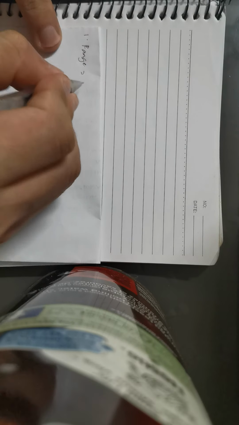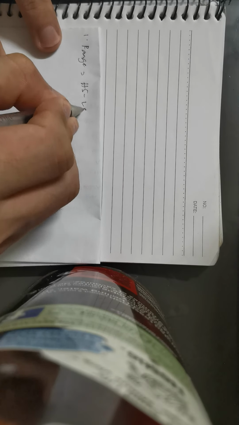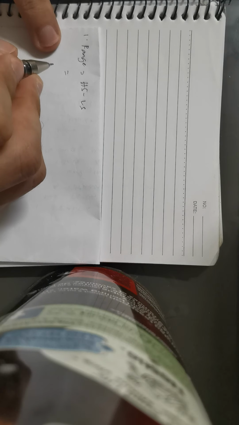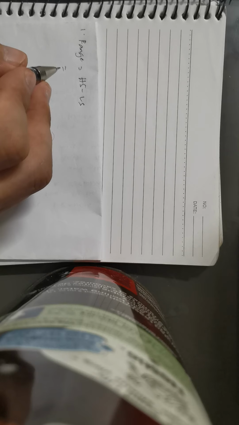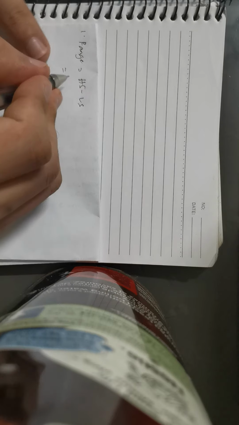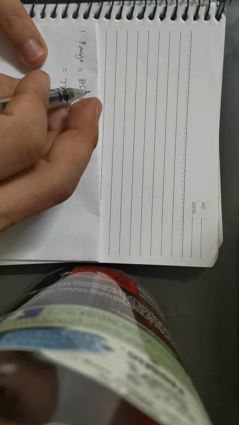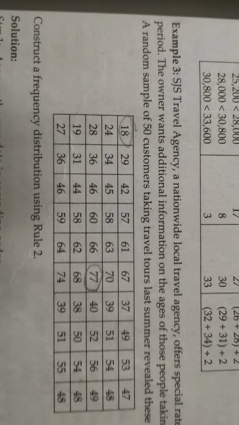Okay, range is simply the highest score minus the lowest score of your given data set. Now, the given data set earlier was the age of the 50 travelers, randomly selected travelers of this particular agency. From our data set, this one here, the oldest is 77, the one that is encircled, and then 18 is the youngest. So that is our lowest class interval.